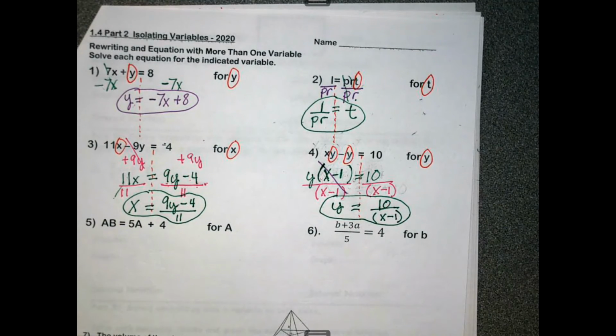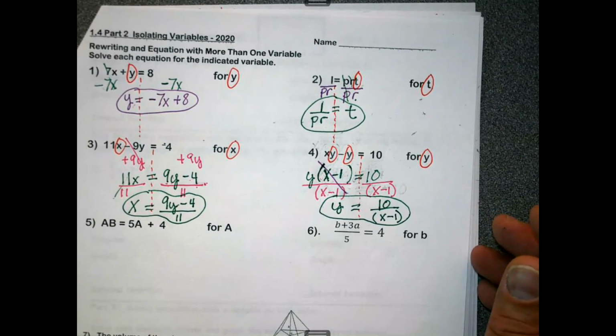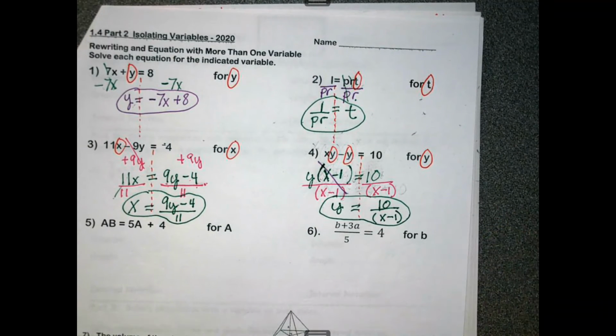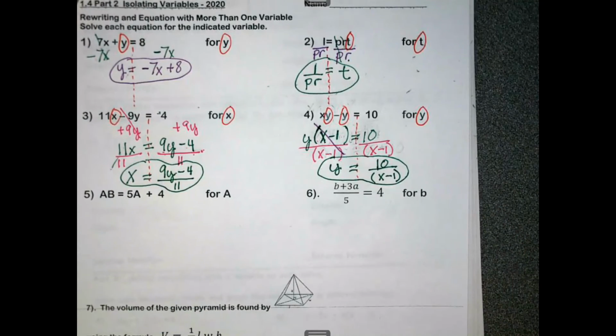It's that little math trick that I happen to know, and now I just showed you. You guys know the trick. Don't forget it, because you're going to need it for the quiz. Okay? Don't forget it. Now, let's look at number 5.